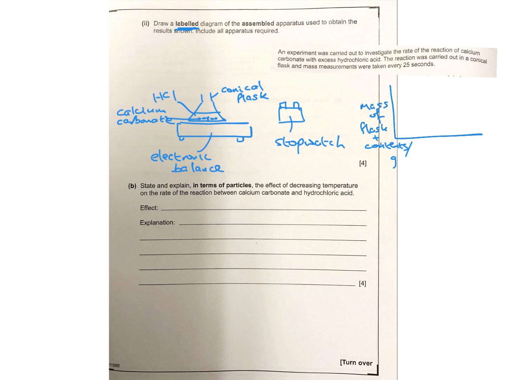On to part B, explain that in terms of particles the effect of decreasing the temperature. So just be careful here, we're asked decreasing, often it's increasing. So here's going to be the opposite way around. So the effect of decreasing the temperature will be that the rate decreases. And the reason for that is that particles will have less energy, or you can say particles move more slowly.